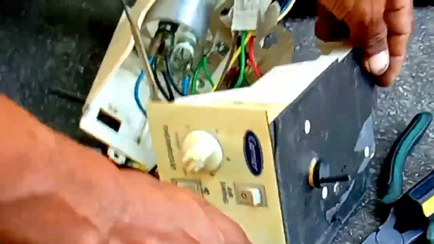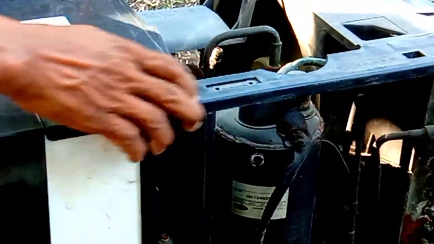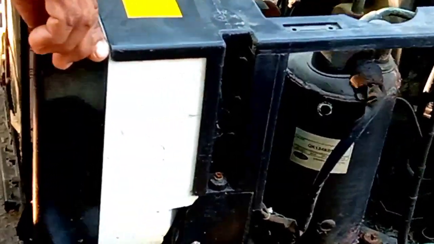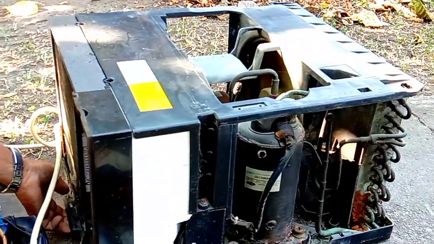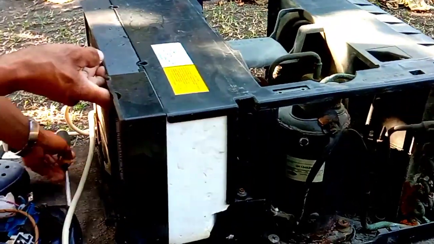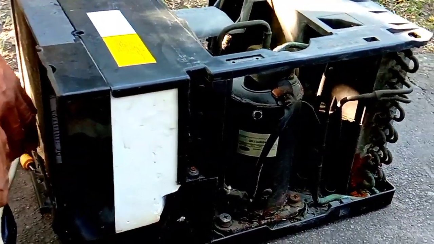Then we turn on the unit for testing. Okay, it's functioning now. So the only problem is the fan capacitor in the dual type capacitor, wherein the fan capacitor is defective.